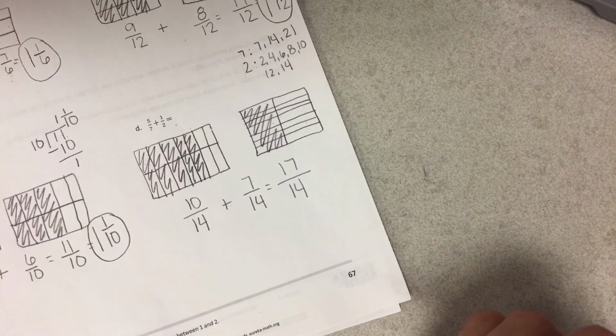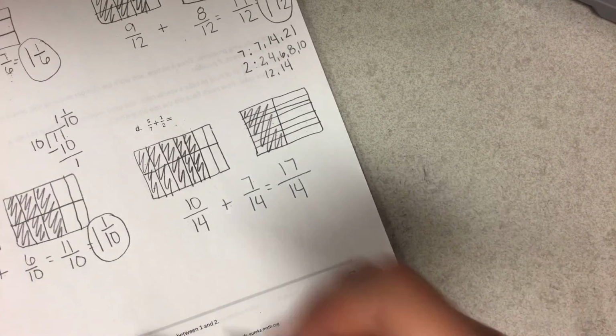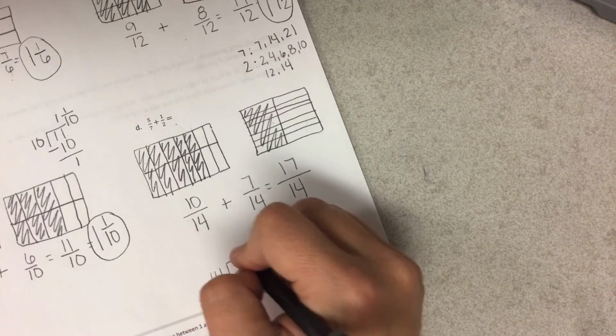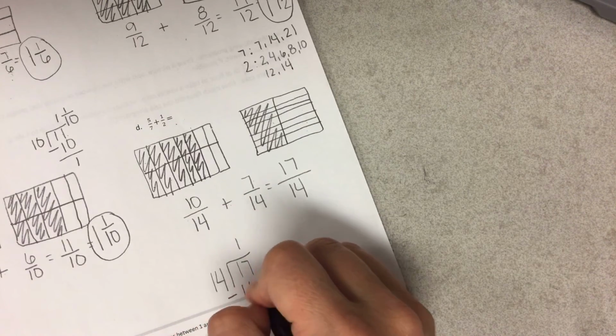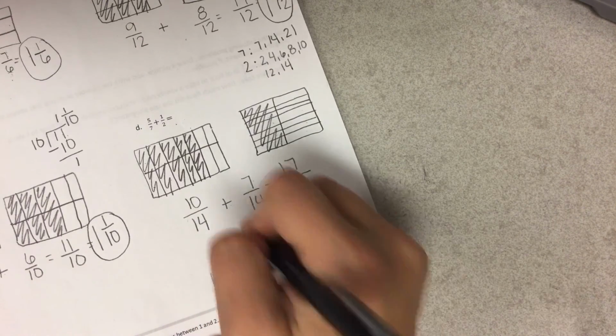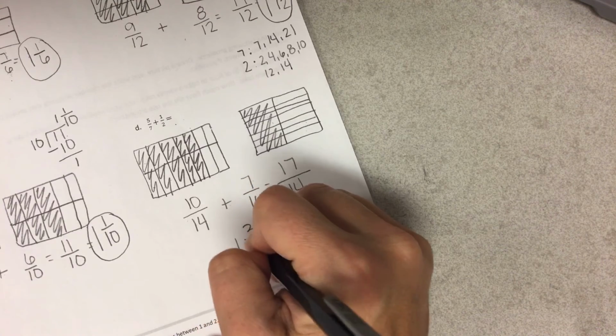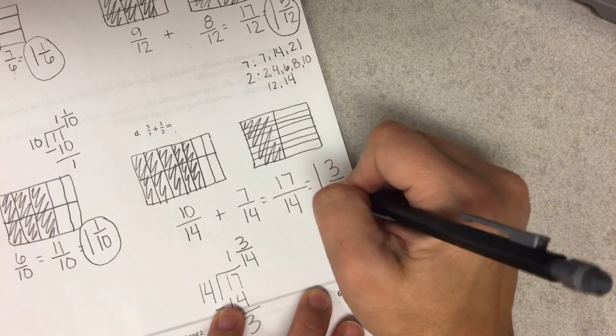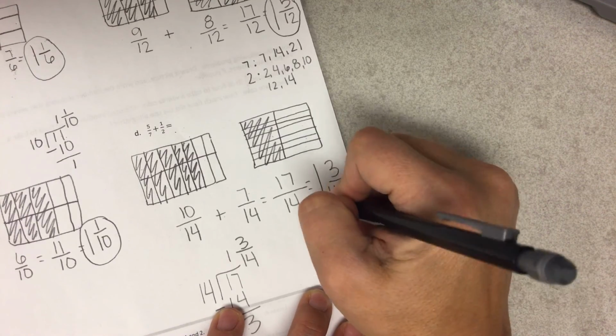Okay, so then what I could do is, some of you guys might already be able to do this in your head on how to turn it into a mixed number, but you can do 17 divided by 14. It goes in one time. I can subtract 14. I know I'm going to have 3 left over, so that's my numerator. 14 is my denominator. So to write this as a mixed number, it is 1 and 3/14.